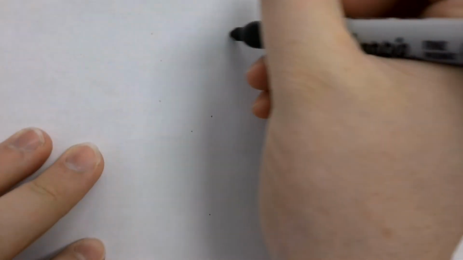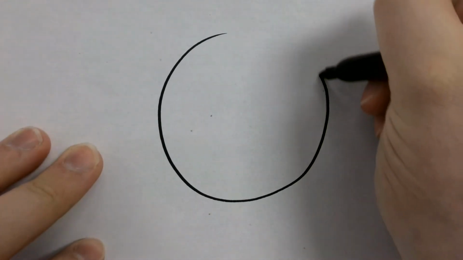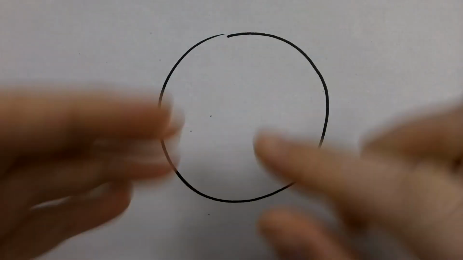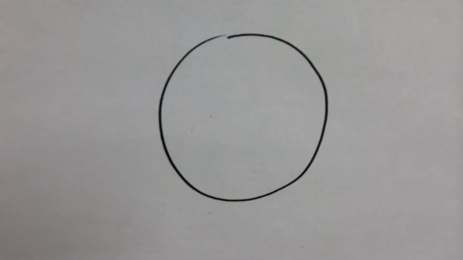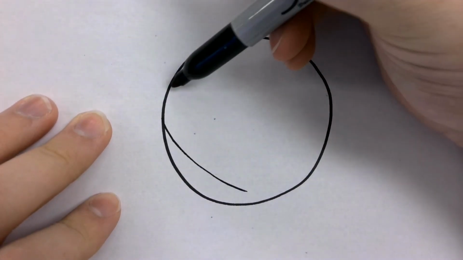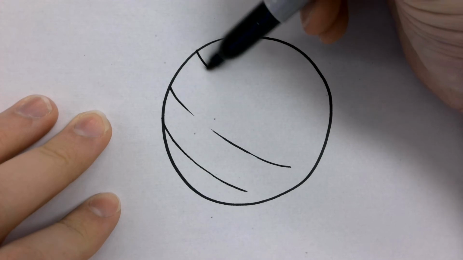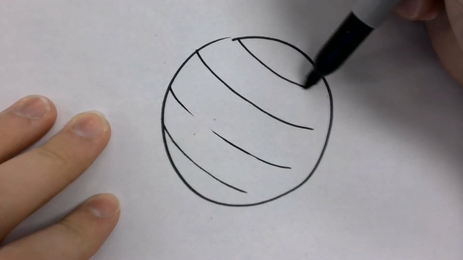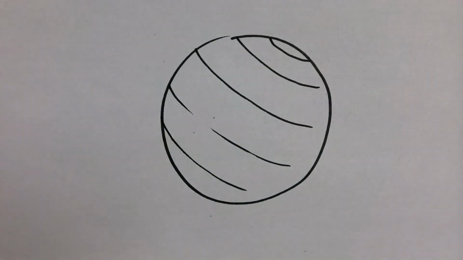Next up is the sphere. Now, spheres themselves can be pretty difficult because a lot of it is the contour lines. There's no other lines outside the sphere we can add to show the shading, so we need to add lines inside the sphere. We need to add curves going across our sphere, and that makes it look like it has some curve to it.